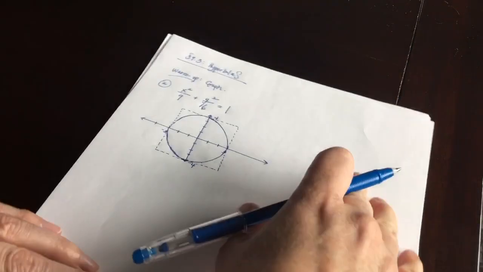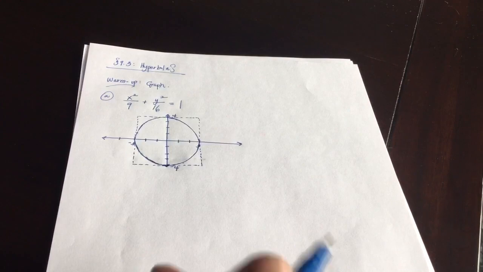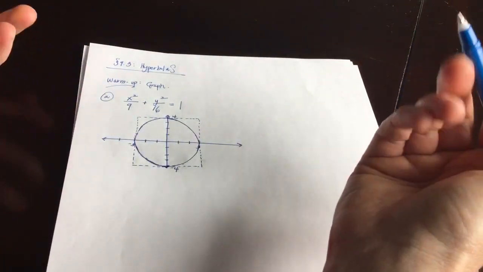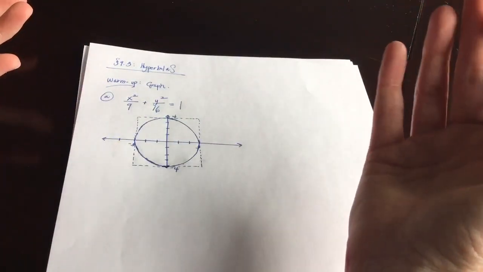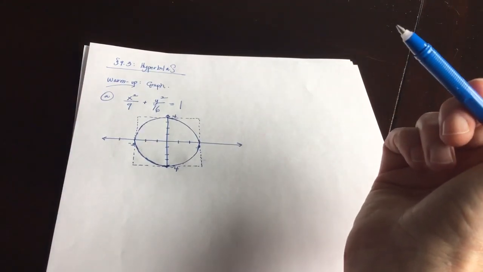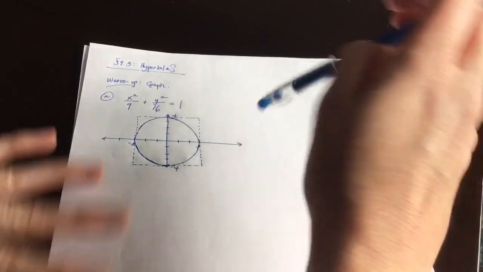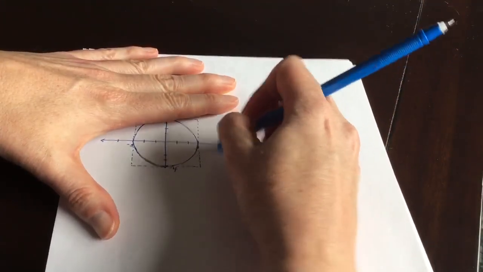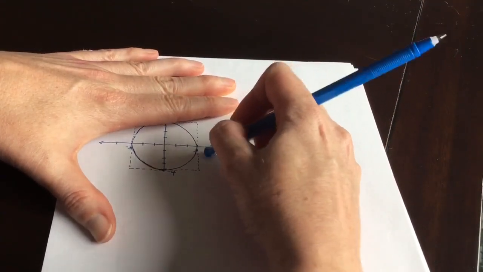There we go. Okay. So notice that this ellipse looks almost like a circle, which means that it would have a pretty low eccentricity value. Okay, I'm going to bring these unnecessary axes in a little bit.